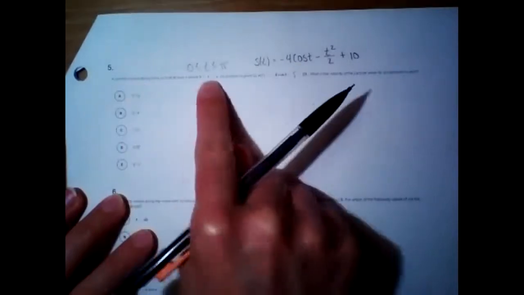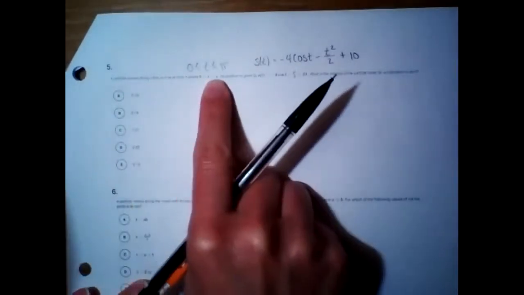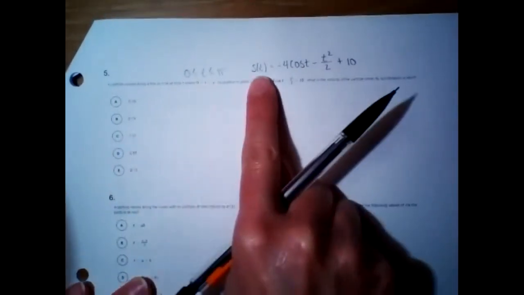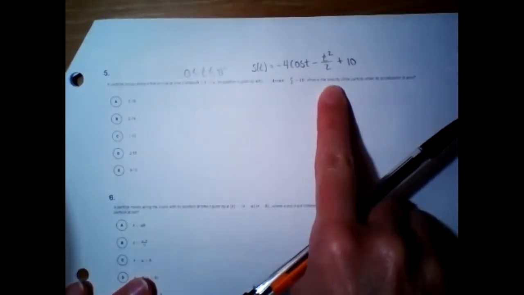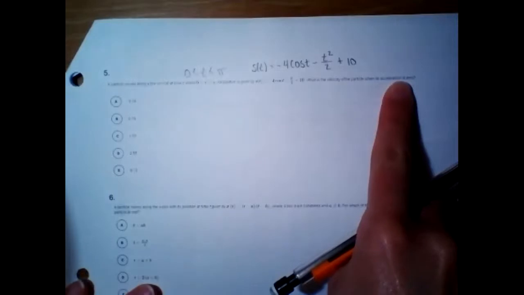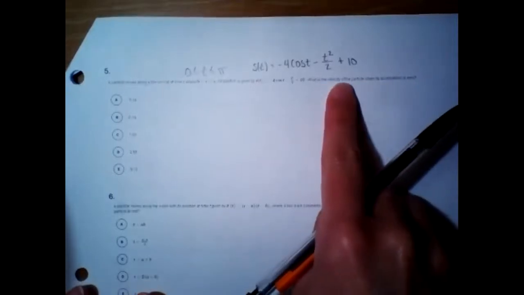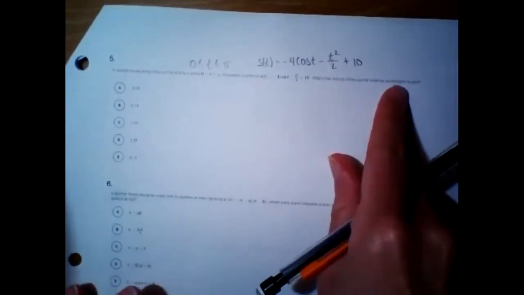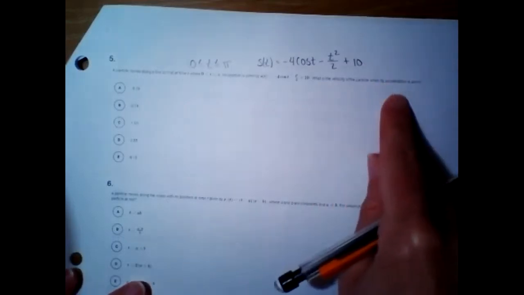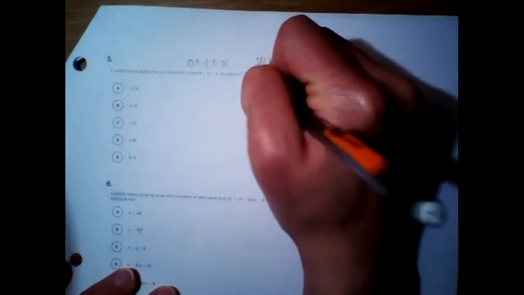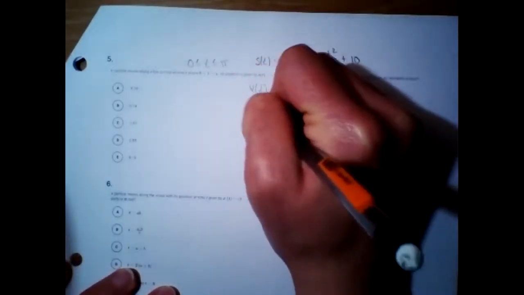All right, particle is moving. This is our time interval, 0 to pi. Position is given by this function. What is the velocity when the acceleration is 0? So instead of saying what is the velocity like at time 3, they don't give you that time. We are going to have to set the acceleration equal to 0 to get that time. So we're going to need both velocity and acceleration for this problem.